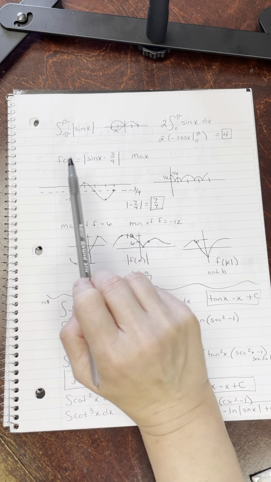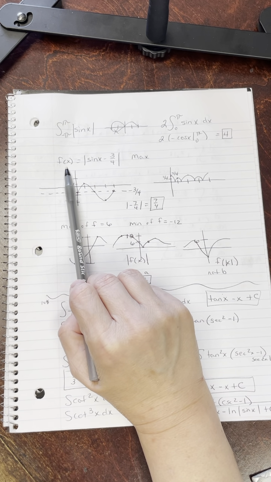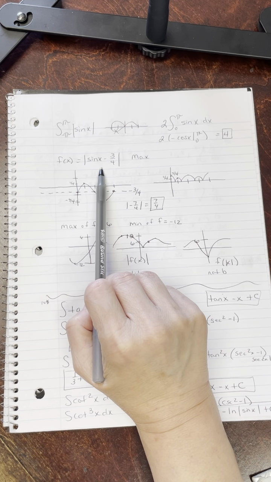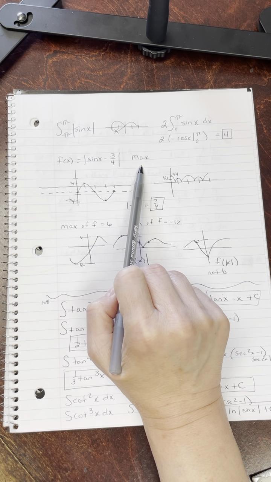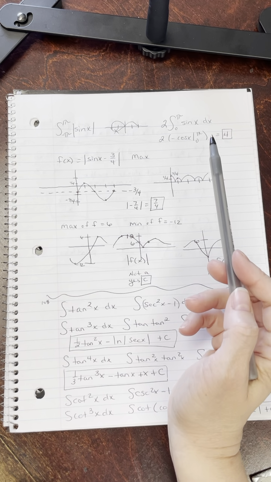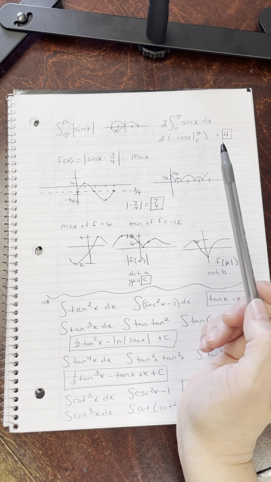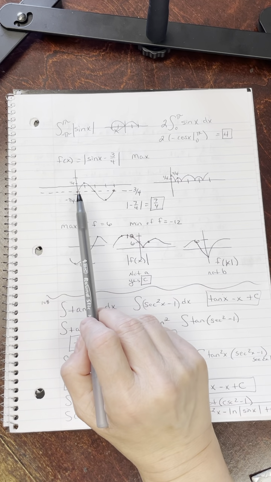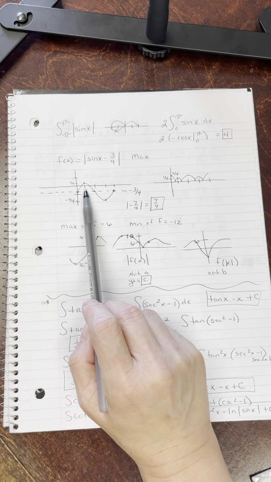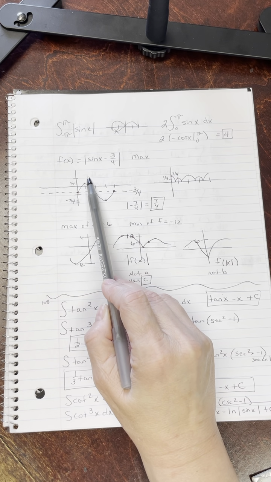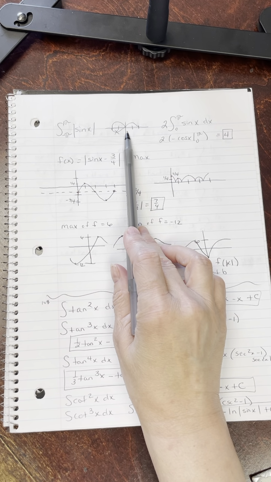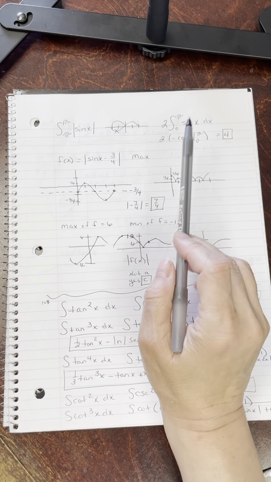Now, example 6 says, if f of x is the absolute value of the sine of x minus 3/4, find the maximum value for f. Okay, this one I struggled with because graphing the picture was just not easy. You need to picture your normal sine of x curve, which would start at 0 and then go up to the high point and back down, just like we did here. I didn't label 1 and -1, but I figured you knew the difference.